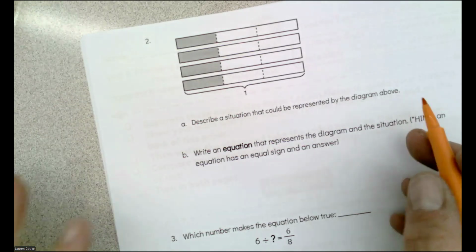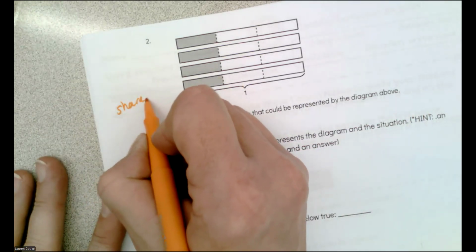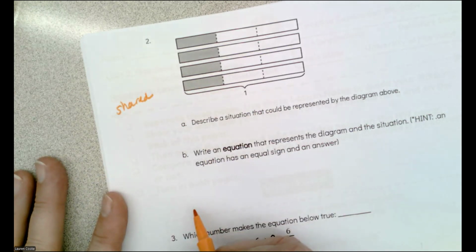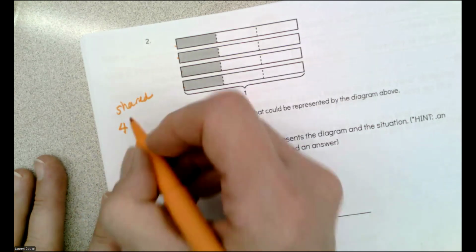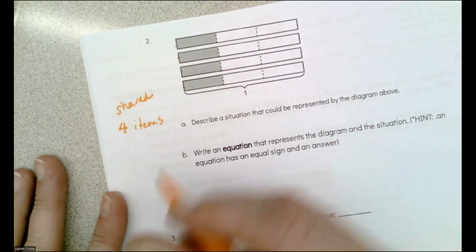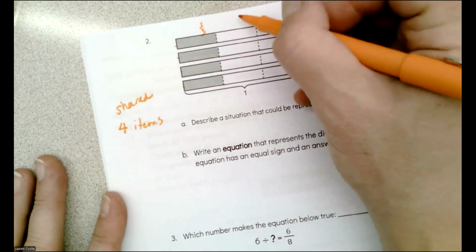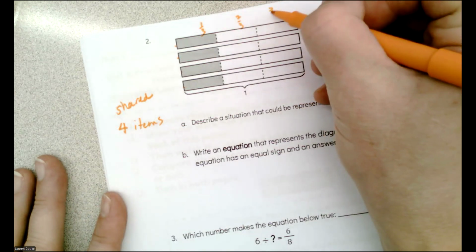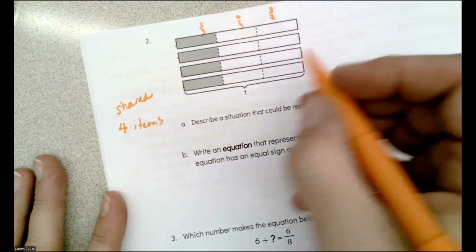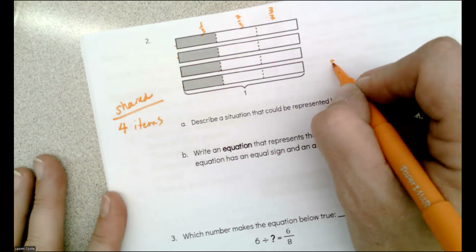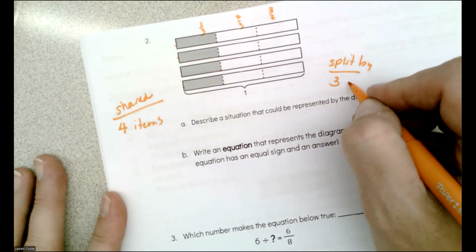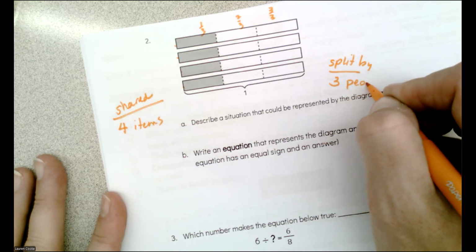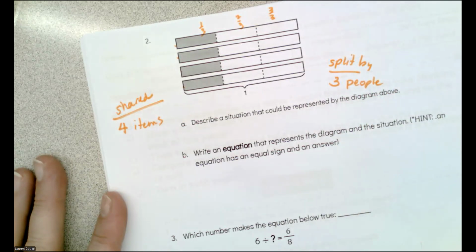I'm looking for what's being shared. That's going to be my numerator, my first number, and it looks like I have 1, 2, 3, 4. So I have 4 items being shared, and my items are being split into thirds. 4 items shared and split by 3 people or piles or however you want to do it.